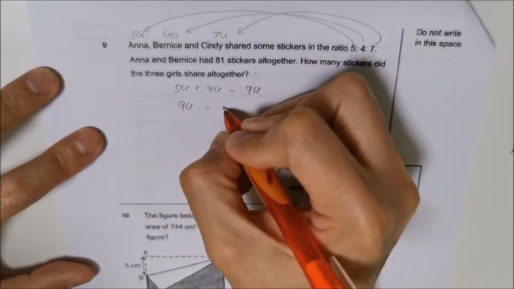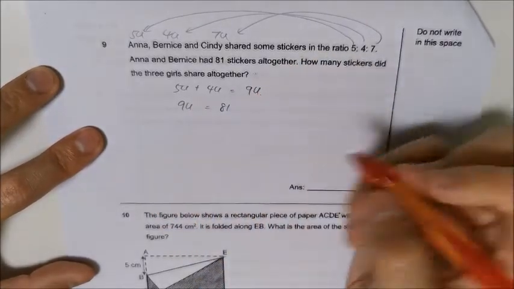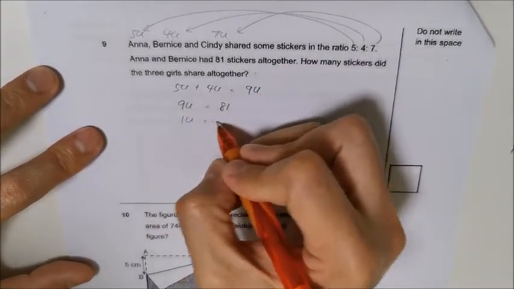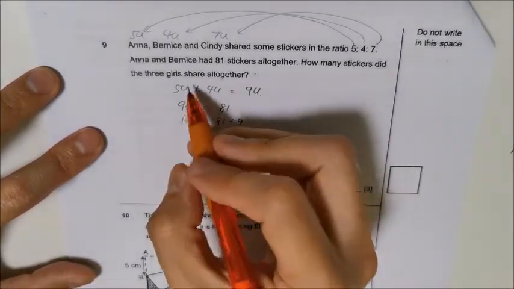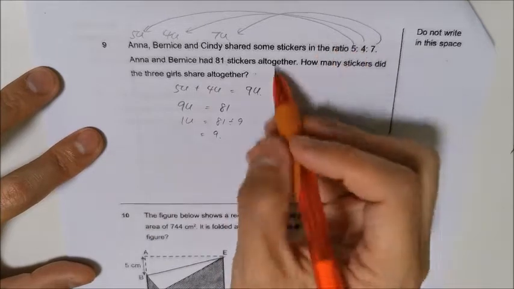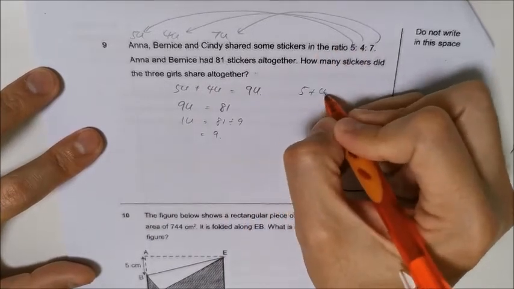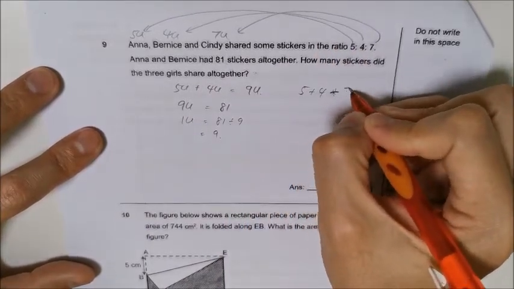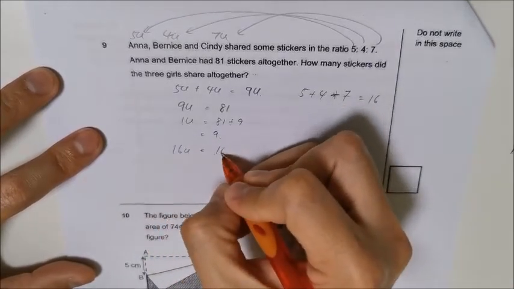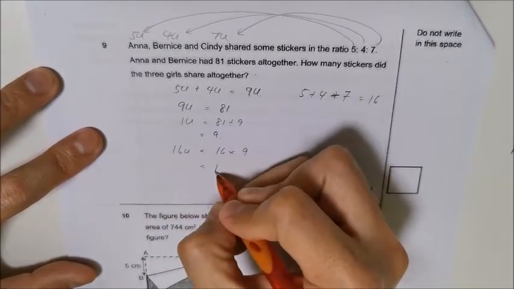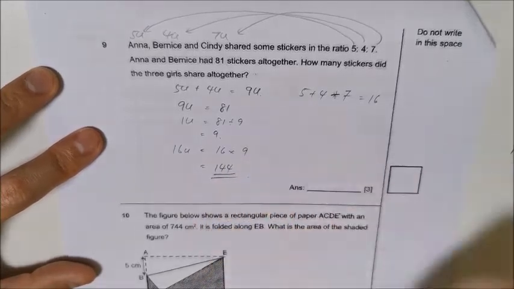So 9 units equals 81, right? Okay, so 1 unit will be 81 divided by 9. That will be 9. So how many units do they have all together? 5 plus 4 plus 7 equals 16. So 16 units will be just 16 times 9. I have 144. Okay, that's the answer.